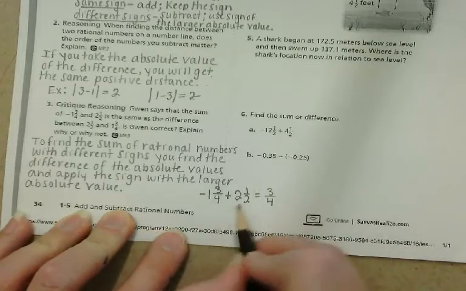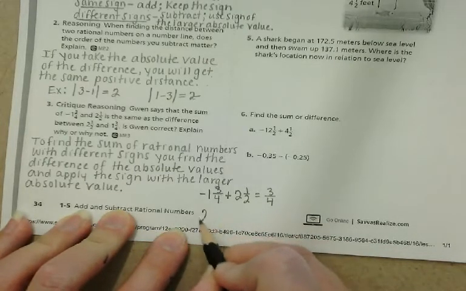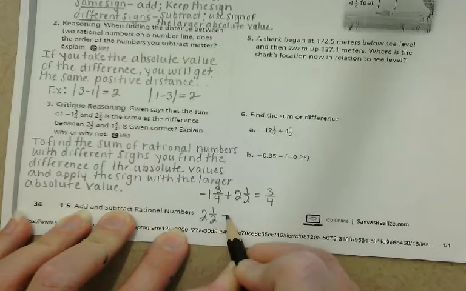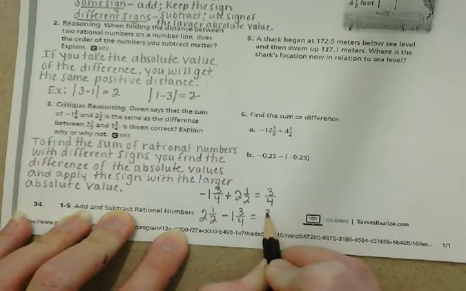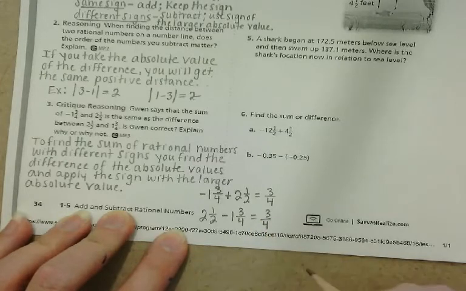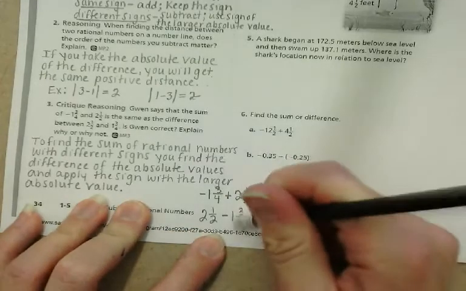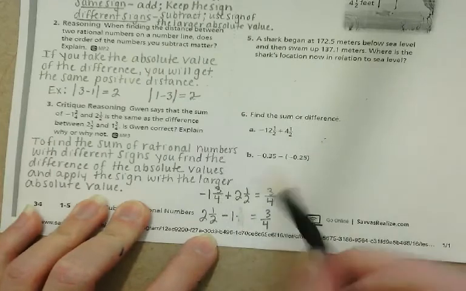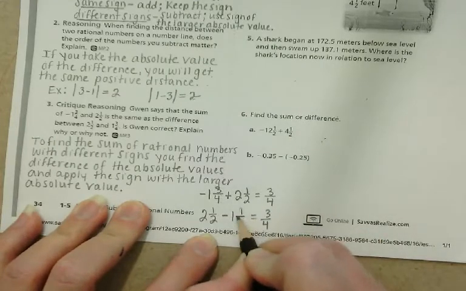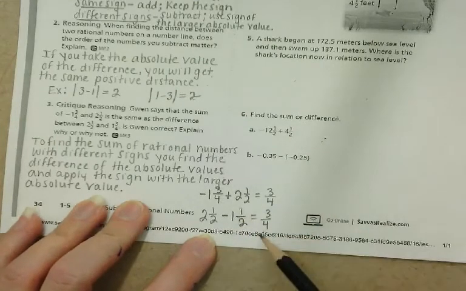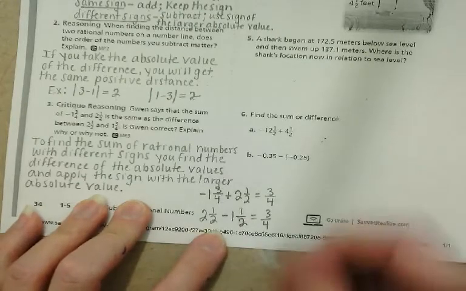Okay, so if I switch the order here and I do 2.5 minus 1 3/4, I also get, I'm sorry, this would be 1/2. I had 3/4 in my head.